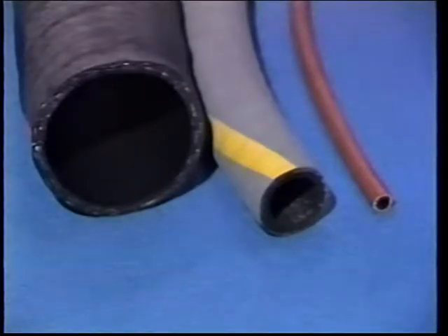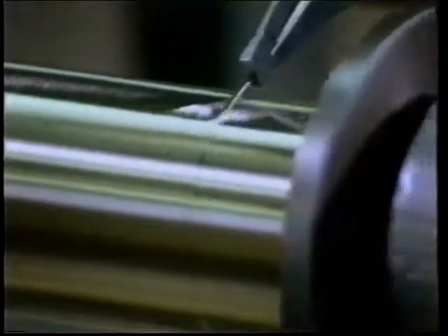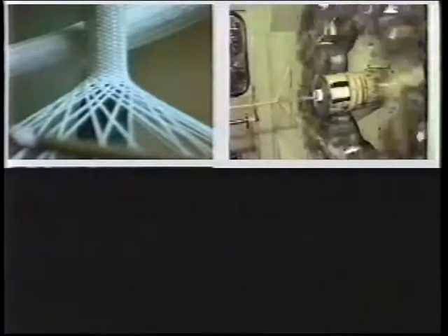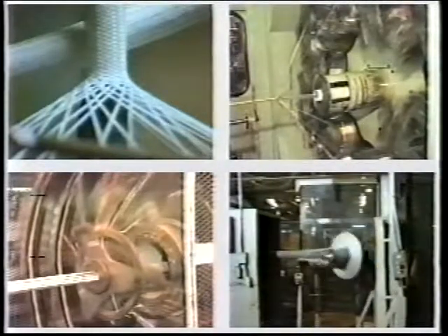The type of reinforcement, as well as ID of the hose, has a significant effect on the minimum bend radius of many hoses. The method of manufacture also affects the minimum bend radius of a hose. Common terms used to describe the various hose manufacturing methods are vertical braid, horizontal braid, spiral, and wrapped construction.